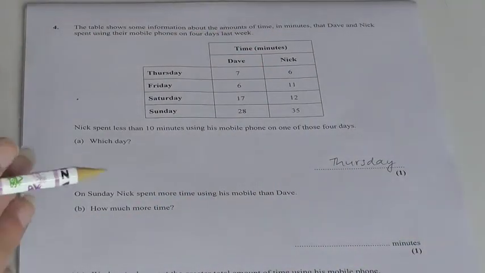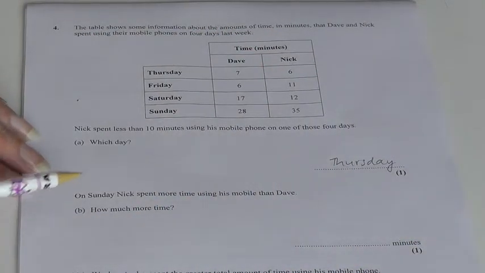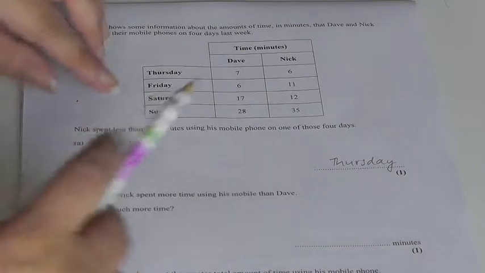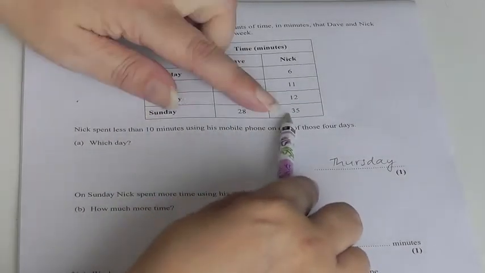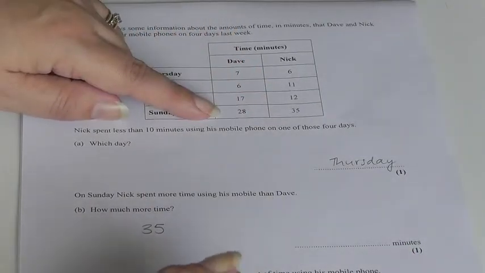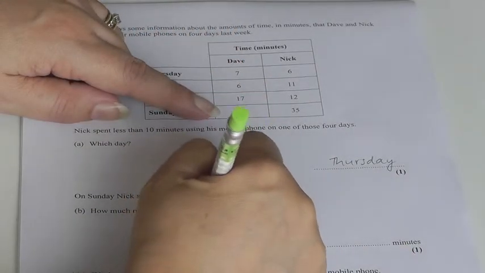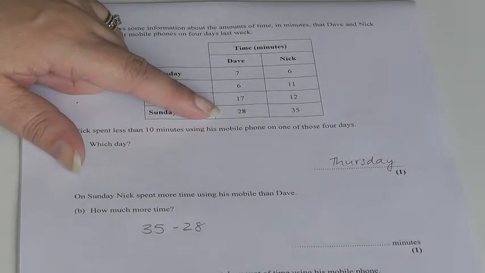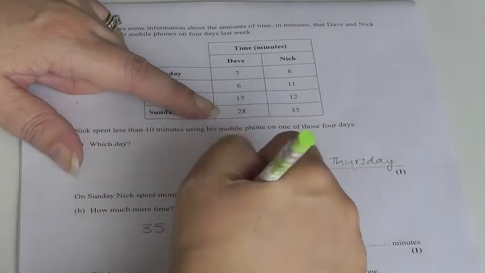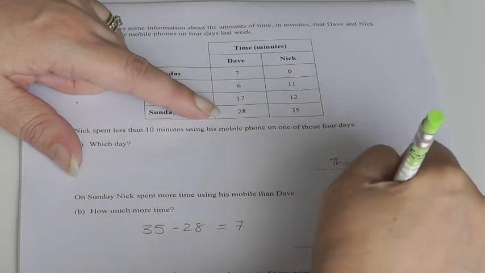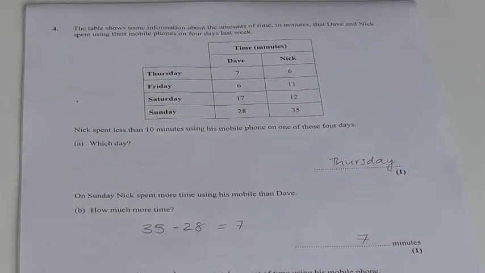For part B of the question, it says that on Sunday, Nick spent more time using his mobile phone than Dave. How much more time? So we need to look at the row for Sunday. Nick's used his phone for 35 minutes, and Dave used his phone for 28. So if I subtract Dave's time from Nick's, I'm going to find out how much more time Nick spent using his phone. 35 minus 28 is 7. So Nick used his phone for 7 more minutes.